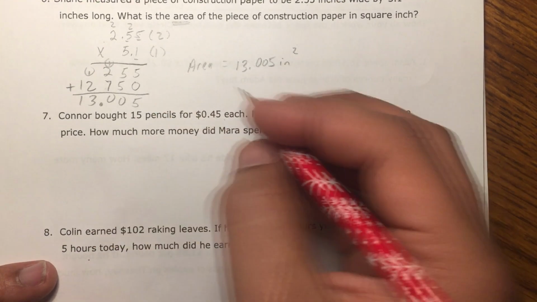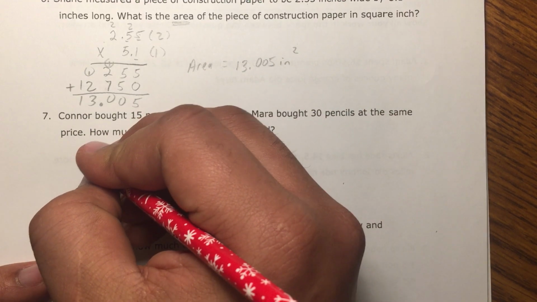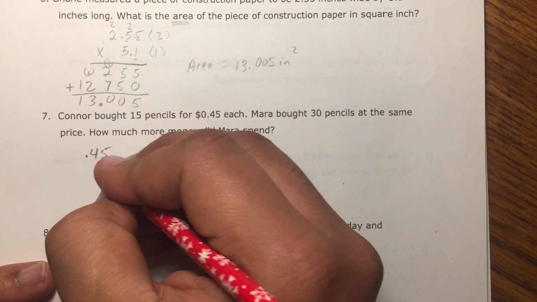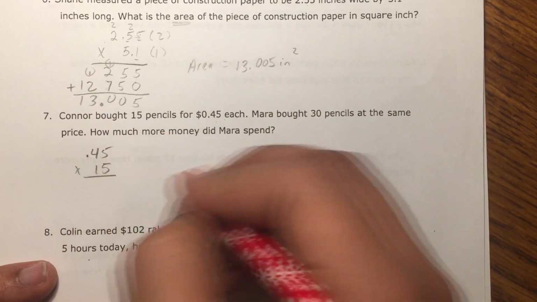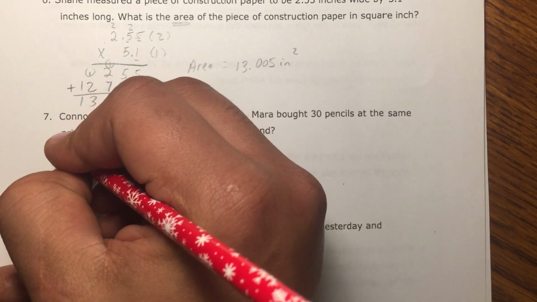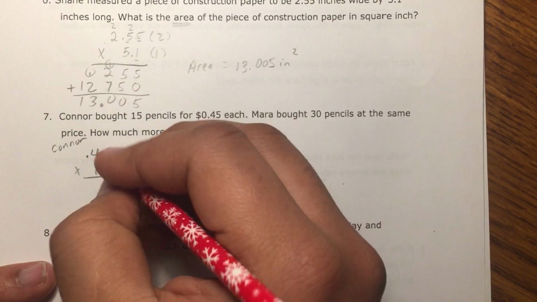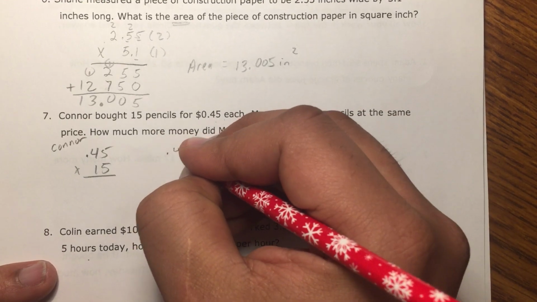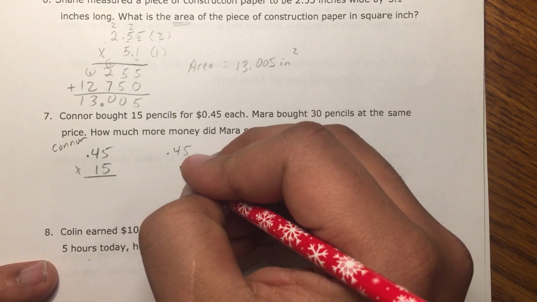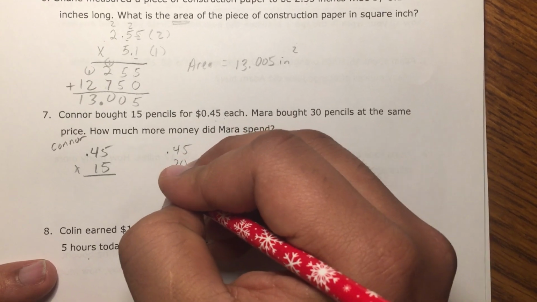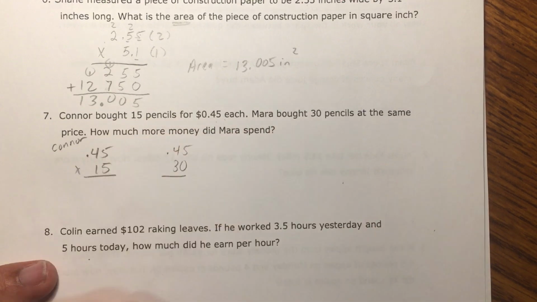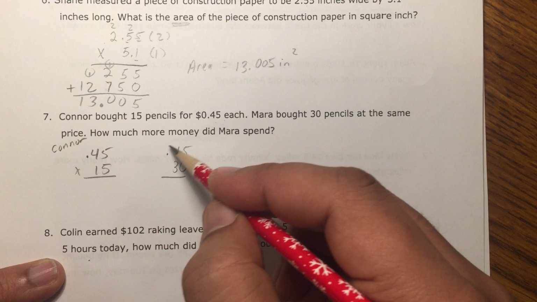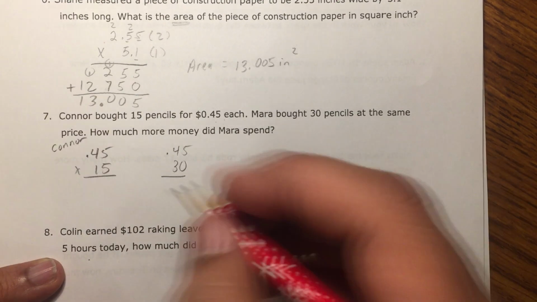So here we go. Here's Connor. Let's do 45/100ths or 45 cents times 15. So this will be for Connor. And then we'll do Mara as well. So we can do 45 cents times 30 pencils. Yes, you can put your 0 if you'd like to, but it doesn't change the value. Whether you put 0 holes or nothing at all, doesn't matter here.